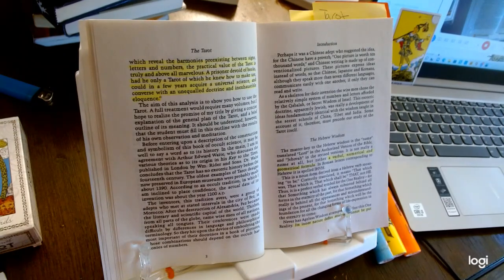The inventors, this tradition avers, were a group of adepts who met at stated intervals in the city of Fez in Morocco. After the destruction of Alexandria, Fez became the literary and scientific capital of the world. Thither, from all parts of the globe, came wise men of all nations, speaking all tongues. Their conferences were made difficult by differences in language and philosophical terminology. So they hit upon the device of embodying the most important of their doctrines in a book of pictures, whose combination should depend on the occult harmonies of numbers.